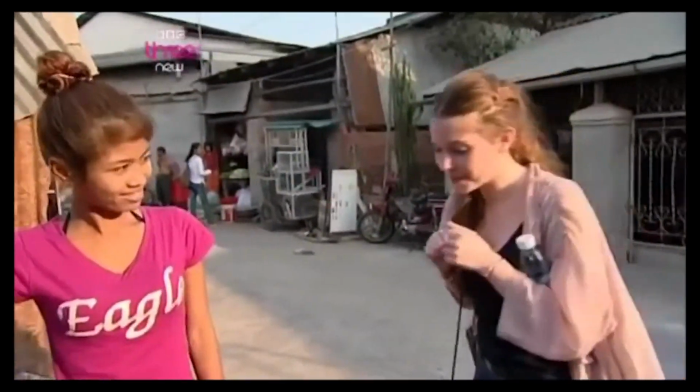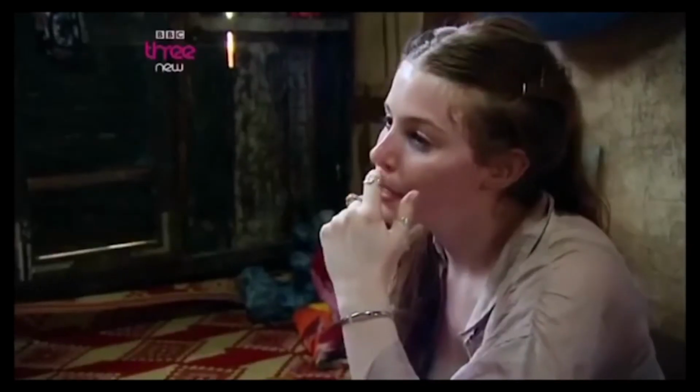She was just 13. How did you get here? How did you come to work in Bar Martini and then sort of do sex work after? How has it come about?